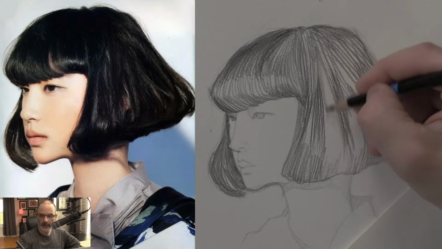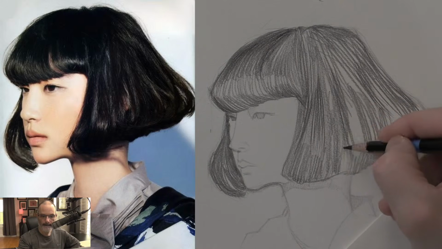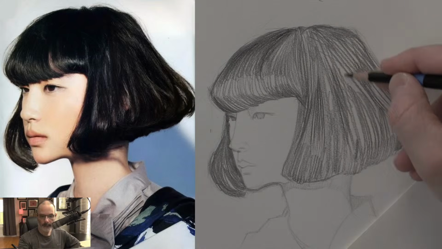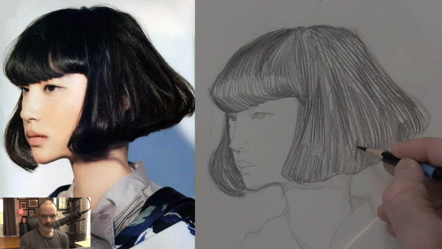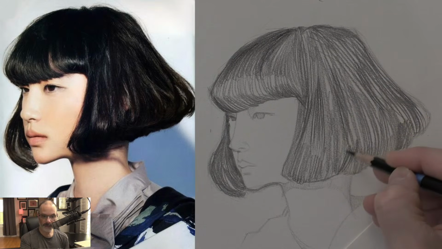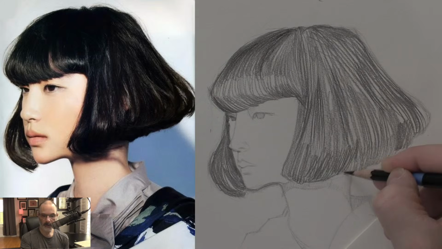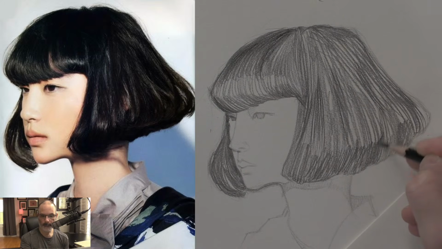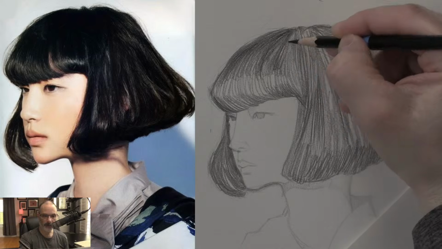What in essence I'm just trying to do here is get rid of white paper, and do it in a way that I'm looking at the model's strands of hair. So I'm starting to throw in the definitive shape with the definitive strands of hair direction. A little bit darker here. Let me just put a little bit more pencil down on the paper here.